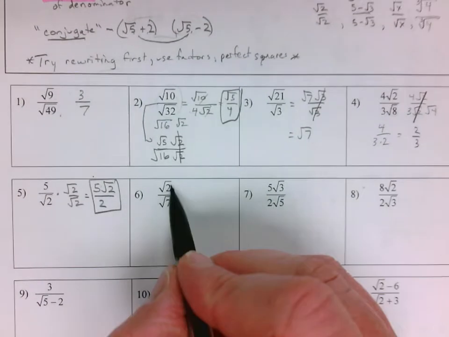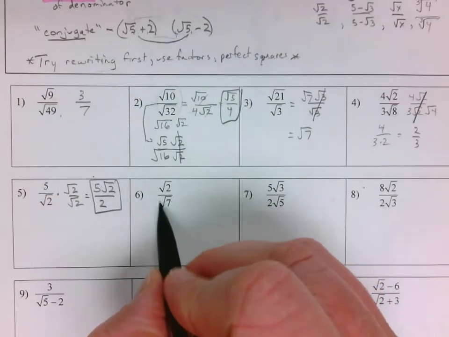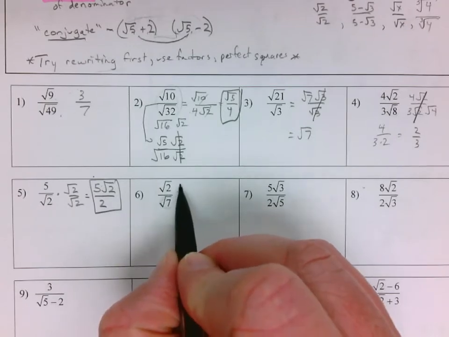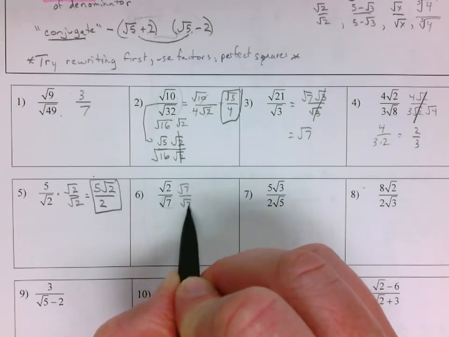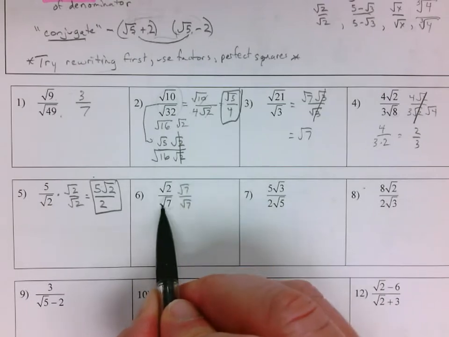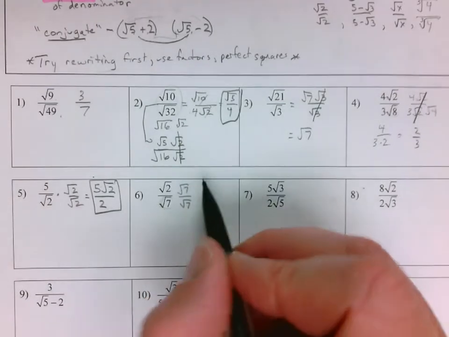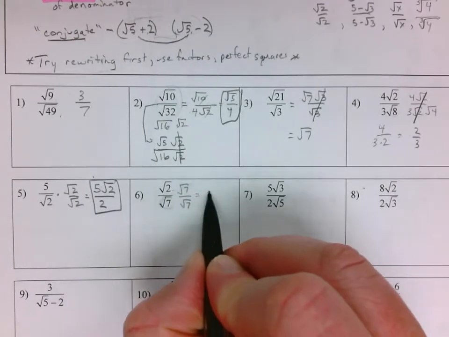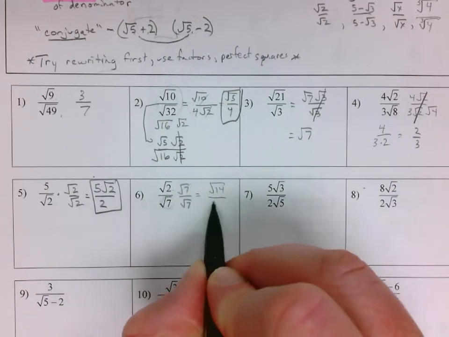Radical 2 over radical 7. Again, I don't worry about the numerator. I want to get rid of the radical in the denominator to rationalize it. Here's what some people want to do. They want to cancel out. Well, that takes you right back to where you started, so don't do that. You're doing this for a purpose. Radical 14 over 7.